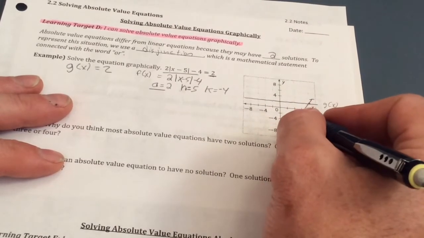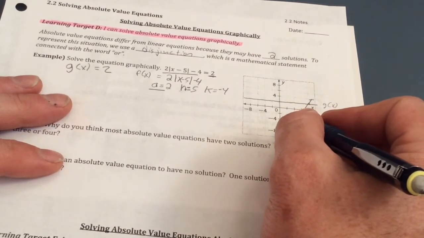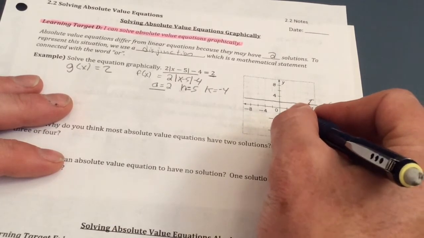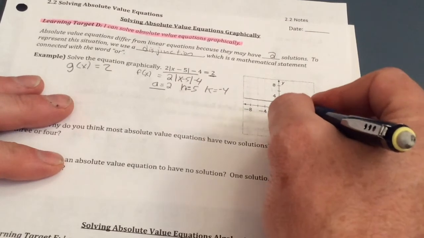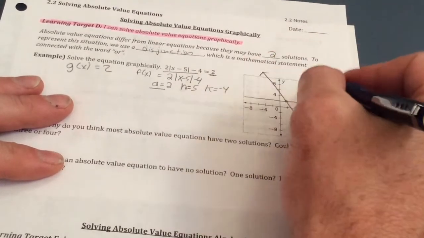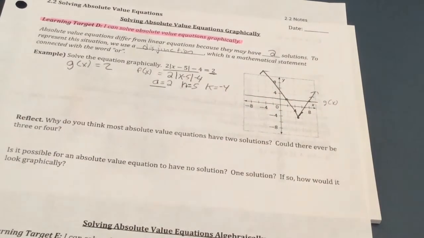All right, but let's go the opposite direction. We know absolute value from the vertex goes the same as the other way. Over 1 up 2, over 1 up 2, over 1 up 2. And then I get another solution. I'm just going to draw kind of a rough sketch like that, arrows indicating.